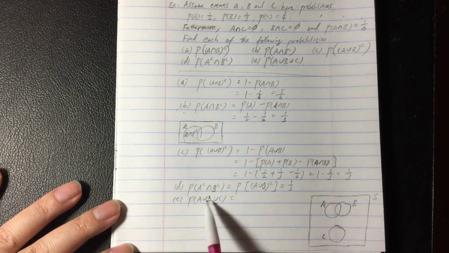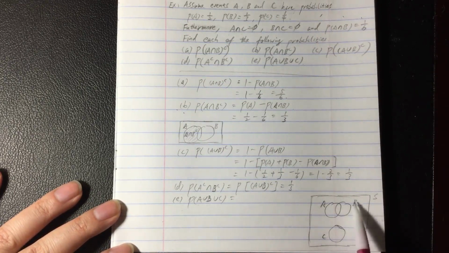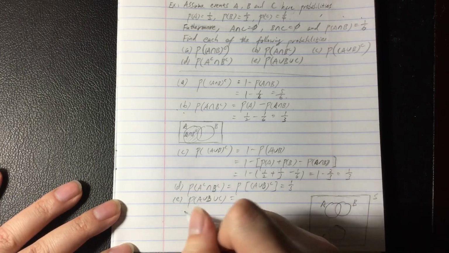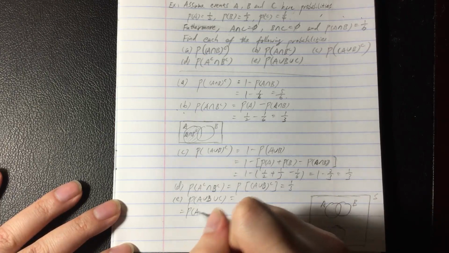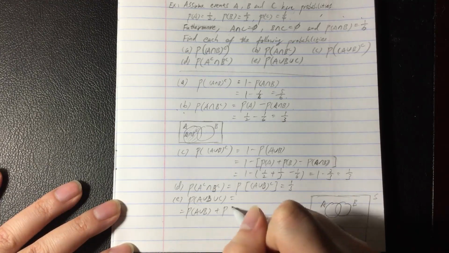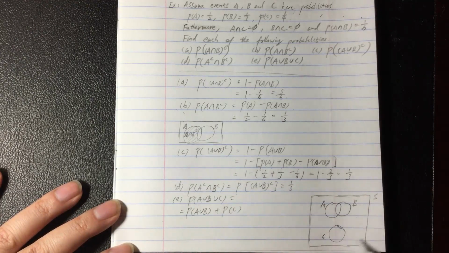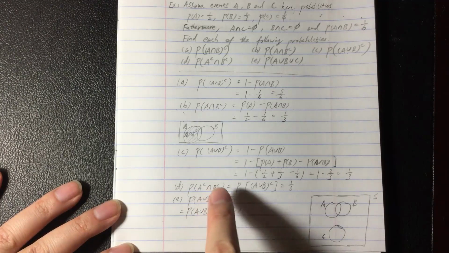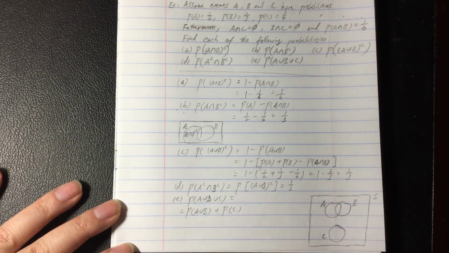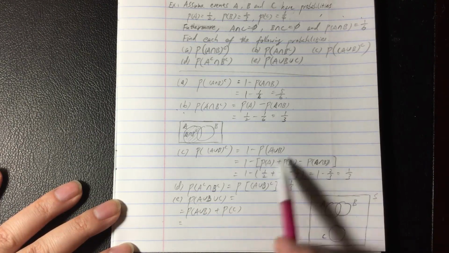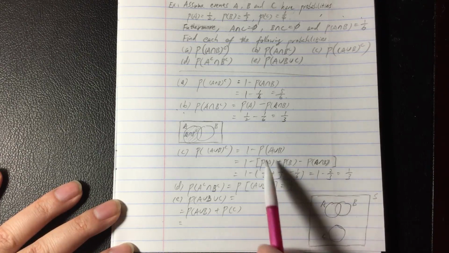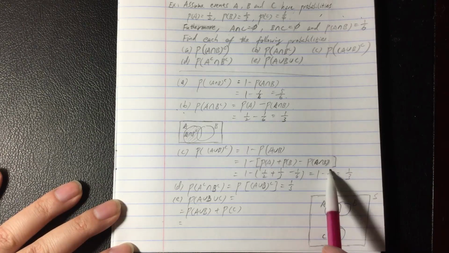We are looking for A union B union C. We can see that A union B and C are disjoint sets. So that can be written as probability of A union B plus probability of C, by theorem number 2. Then we know that probability of A union B, we found it earlier in part C, is 2/3.